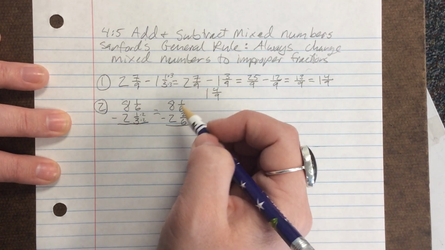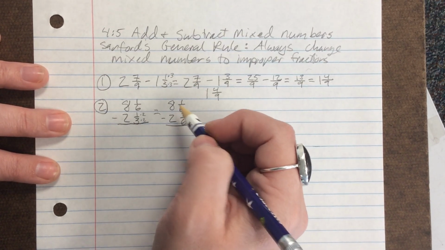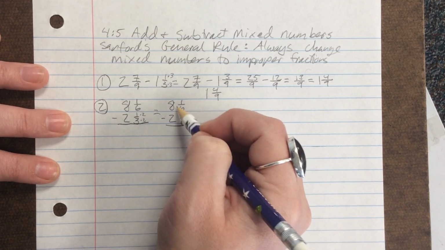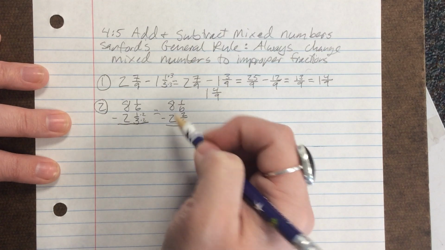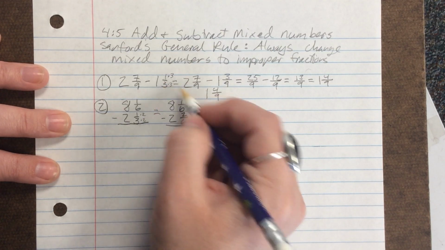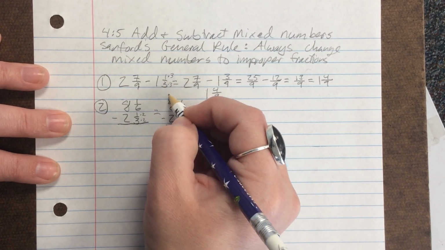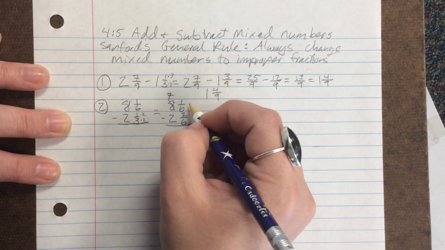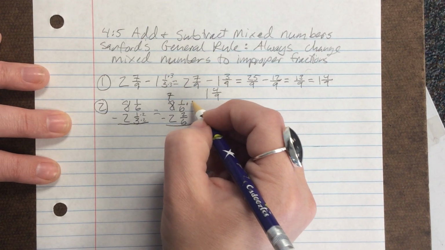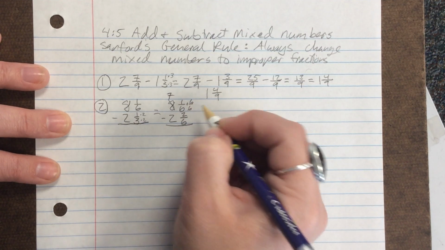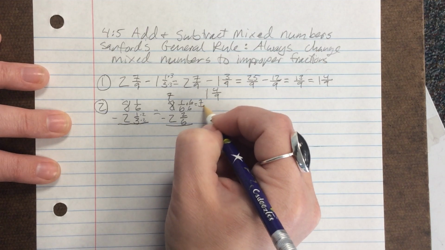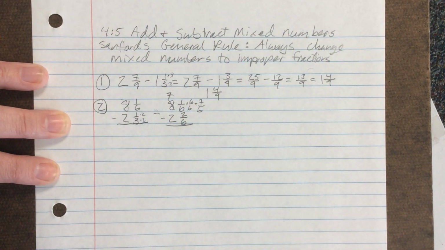So then what we have to do, and this is why I think it's more complicated, is we're going to borrow a whole from the 8 and add that in to this fraction. So just like when we borrow, this is going to go down 1, so that becomes a 7, and then we're going to add 6/6, which is 1, into this fraction. So this now becomes 7/6. And now we can do this subtraction.